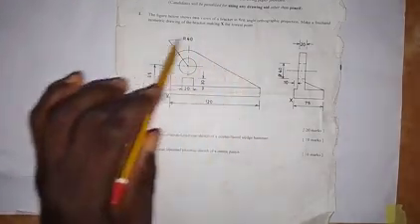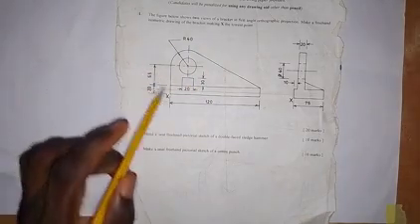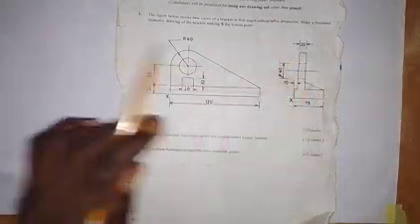As we are told that the views are given in first angle projection, this is the front elevation and this is the left end elevation. The object was looked at in this direction and we got this as the left end elevation on the right side of the front elevation.